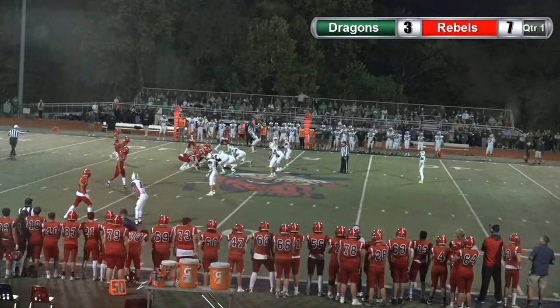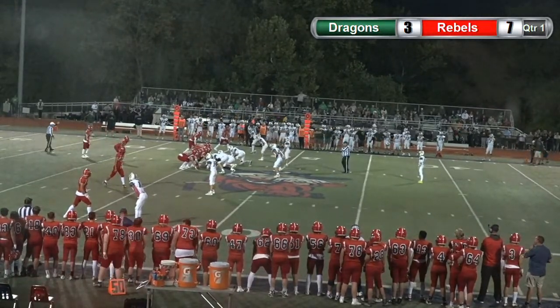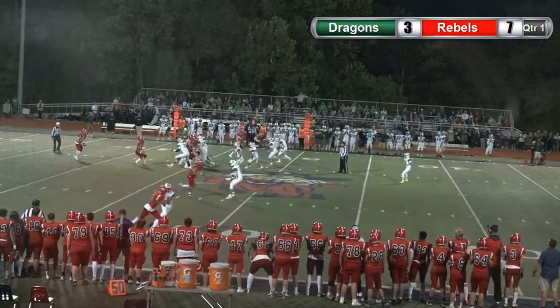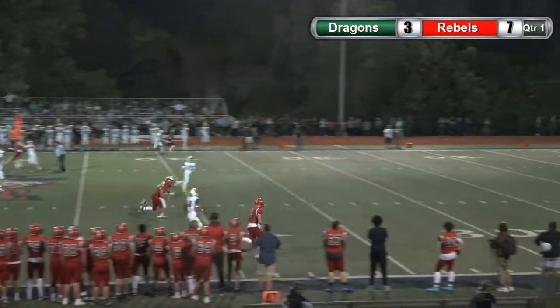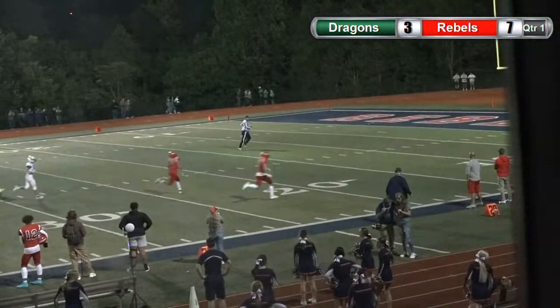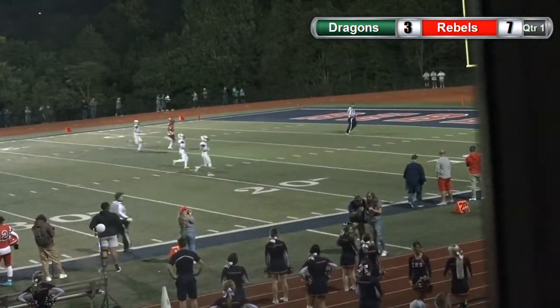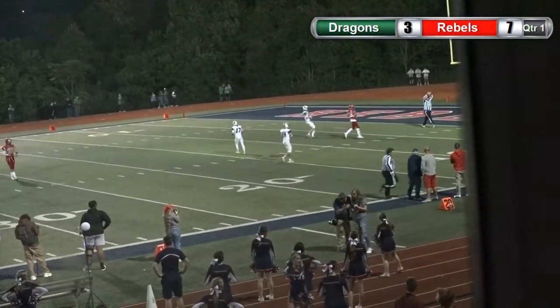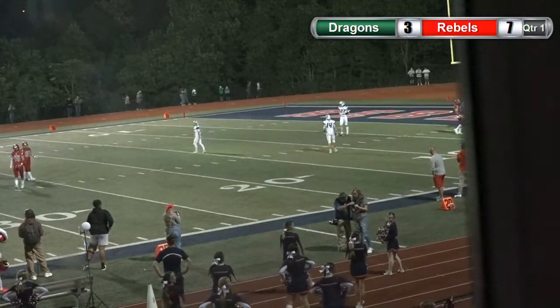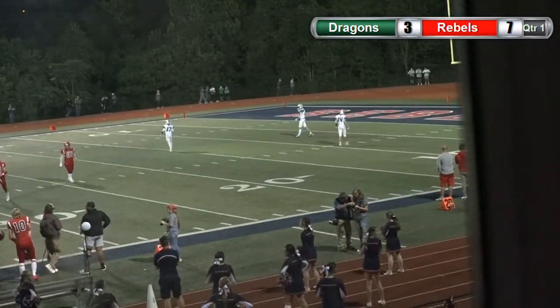So 4th down, 4 yards to go. They line up to go for it. Now they put Murphy back in punt formation, and the kick is up and away. It's going to hit down at the 15, and it's going to roll down inside the 10 to the 5 and to the 1. So good job by Central's punt team.